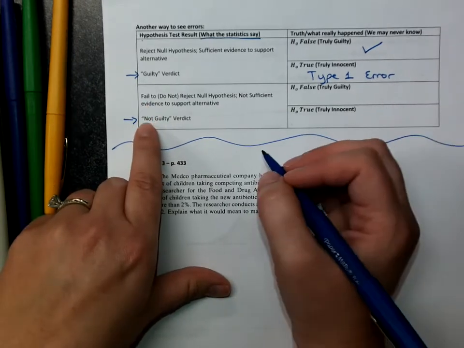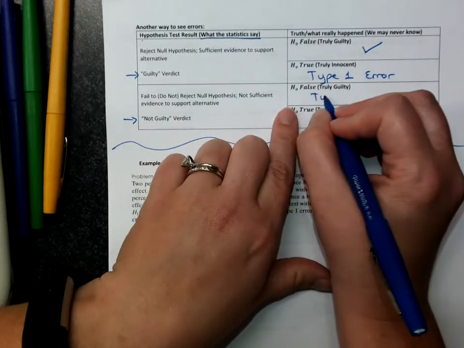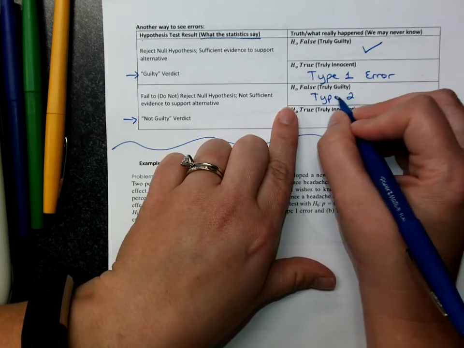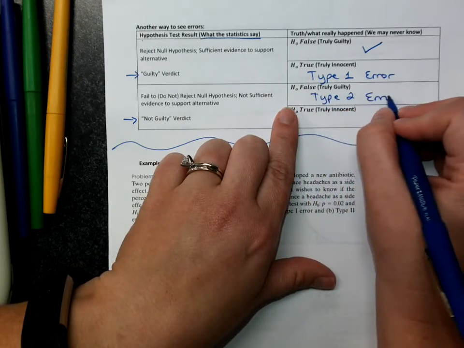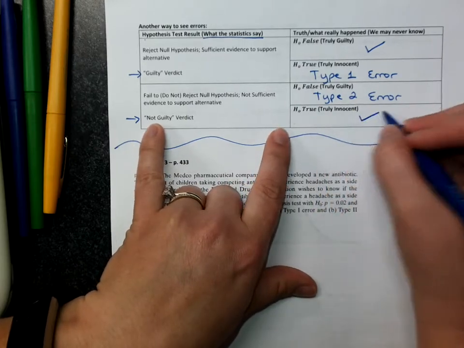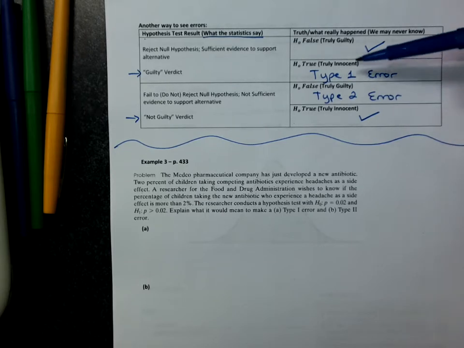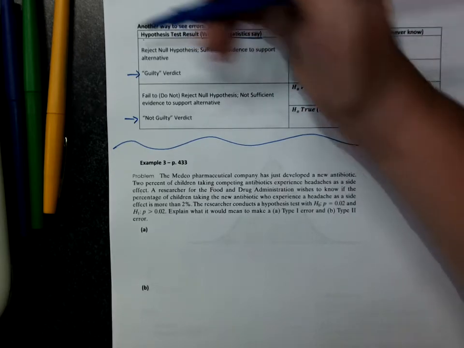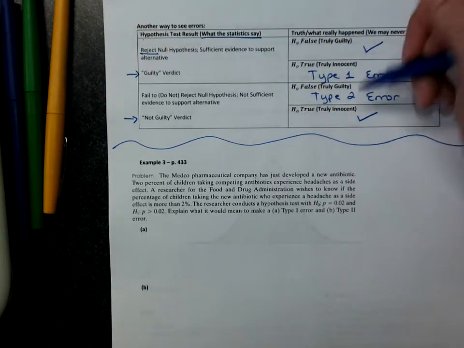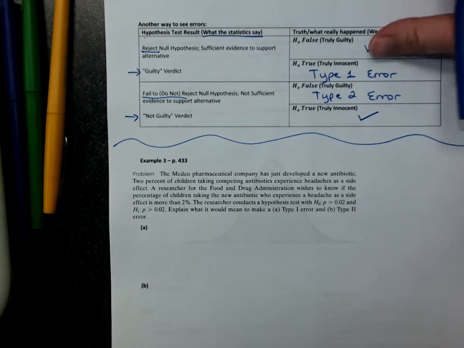If I get a not guilty verdict, but I'm truly guilty, that is a type 2 error. And if I get a not guilty verdict and I'm truly innocent, that is a correct decision. So that's just another way of explaining how errors work. Again, all you need to know for this class is type 1 comes from rejecting the null. Type 2 comes from not rejecting the null.